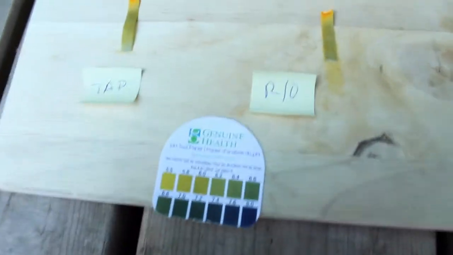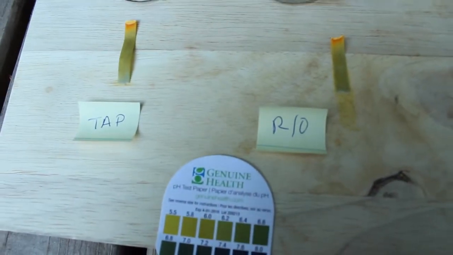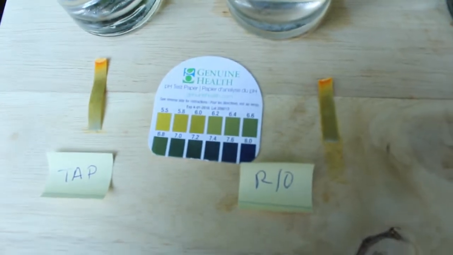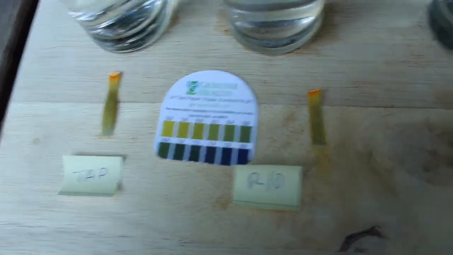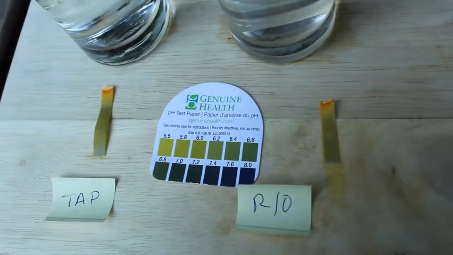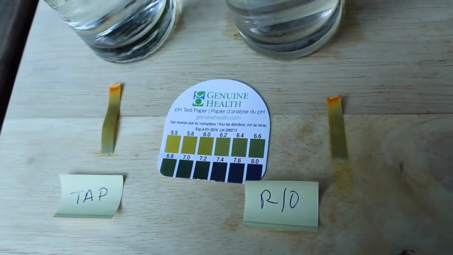It doesn't have as much alkalinity as I thought it would, the reverse osmosis. When you compare it, it's about, I don't know, I would say 6.2, 6.4 maybe. So it's got some more acidity in there.